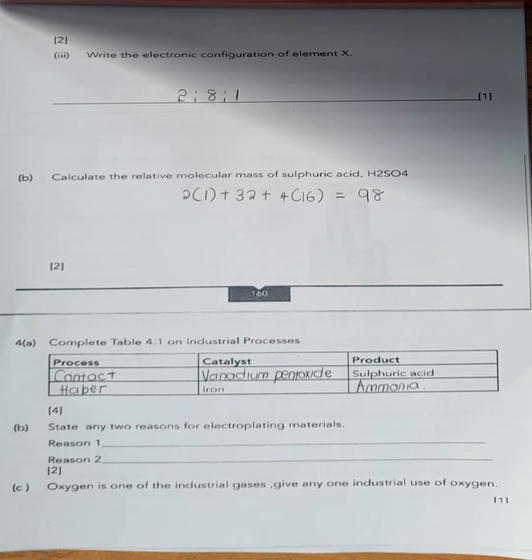And then part B, we are supposed to state two reasons for electroplating a material. This is to decrease friction, to improve adhesion, to improve the ability to conduct electricity, and also to improve appearance.